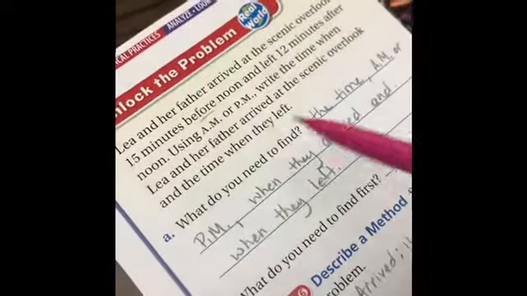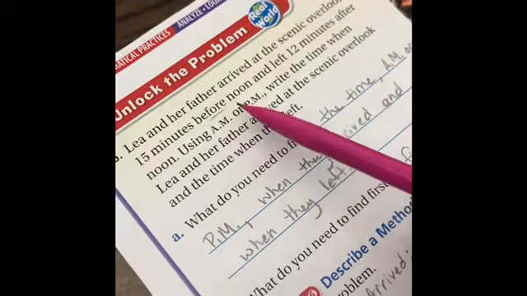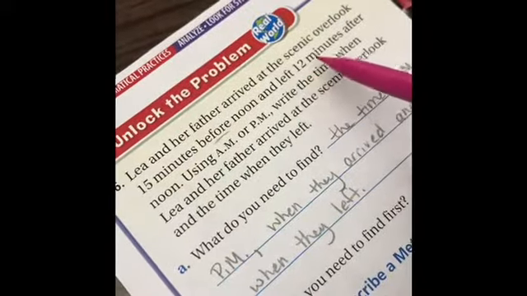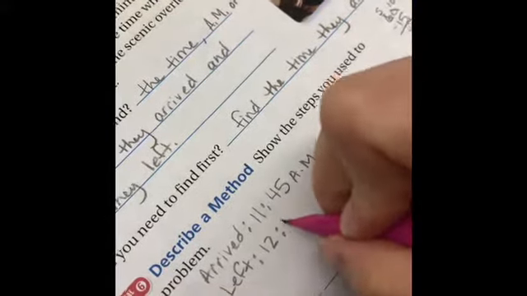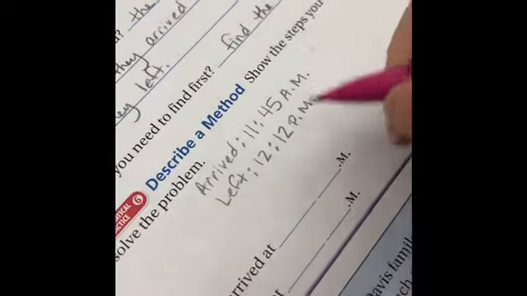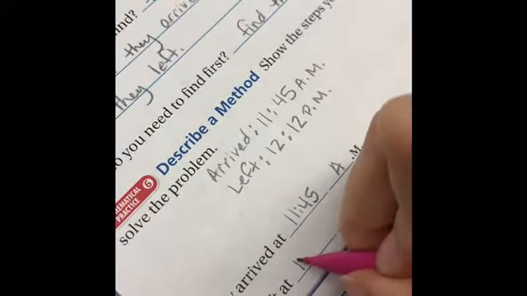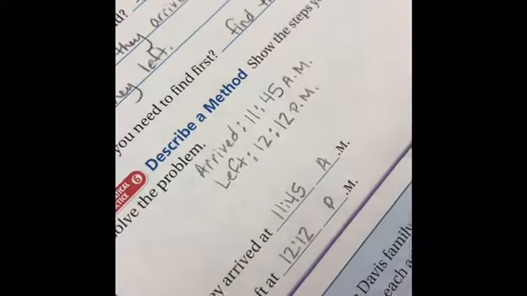And it says before noon, so it's right before noon, so that means this needs to be AM, okay? And then when they left, it says that they left 12 minutes after noon. So afternoon means it's 12, and it was 12 minutes after, and now that it's afternoon, we're at PM. So our answers here should be they arrived at 11:45 a.m. and then they left at 12:12 p.m.